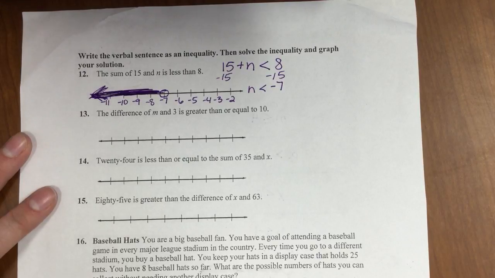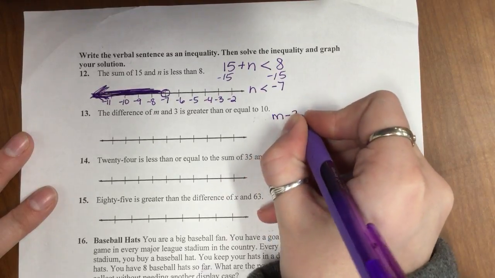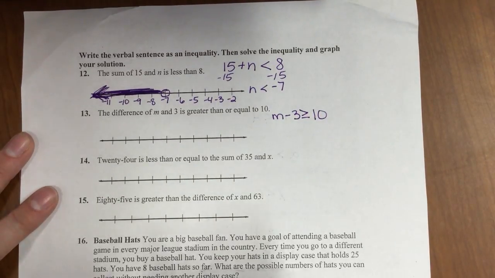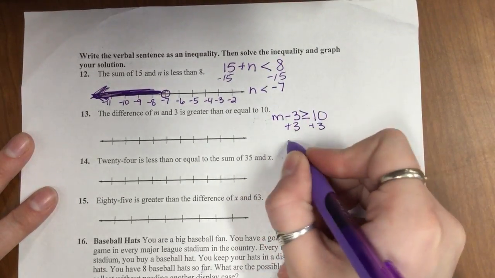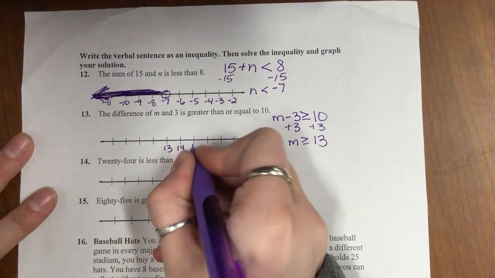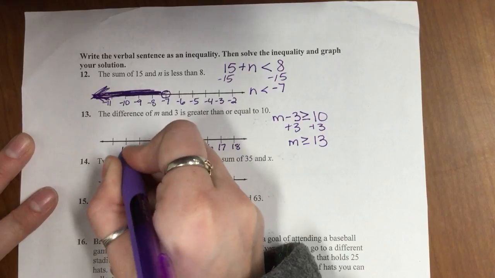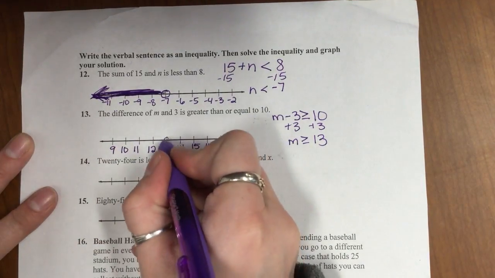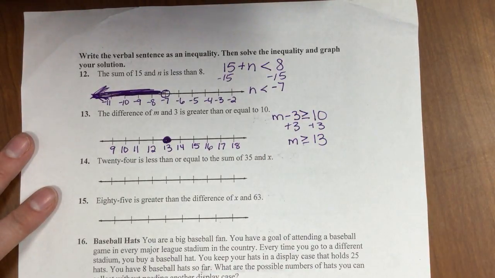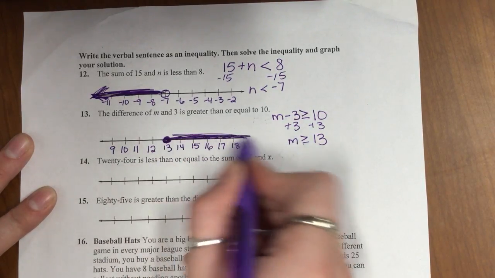Okay. Difference. What does difference mean? Difference is minus, so m minus 3 is greater than or equal to 10. Add 3, m is greater than or equal to 13. 13, 14, 15, 16, 17, 18, 12, 11, 10, 9. Okay, closed at 13 because of the or equals to. And numbers that are bigger than 13, well, 15 is bigger than 13, so we'll shade that way.